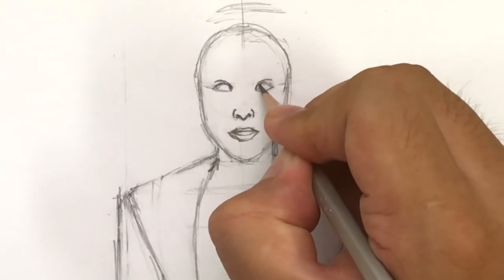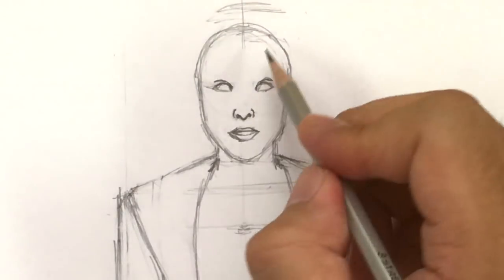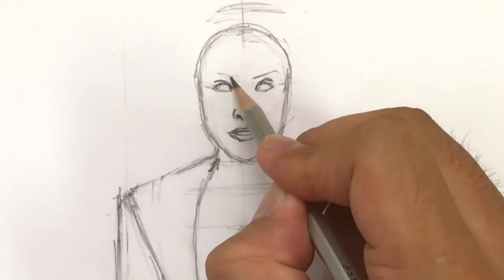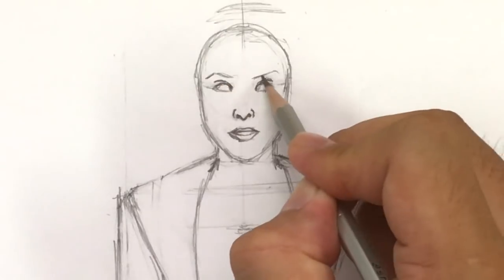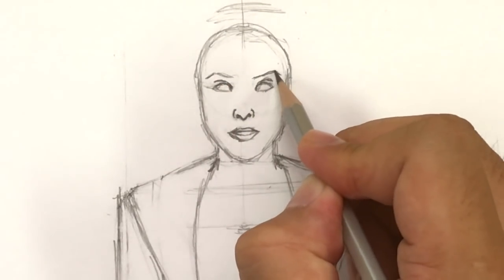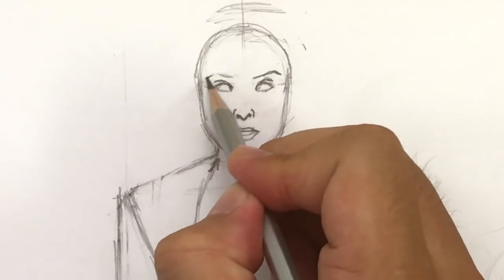A little bit of that above the eye there. And then eyebrow, thin eyebrows, like that. Okay, this one's got a little bit of a sharper tip at the top, but this one's kind of rounder.